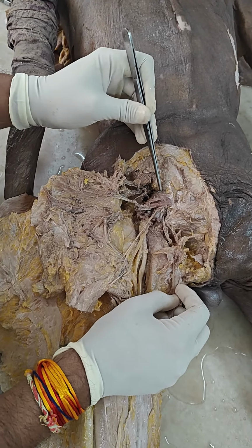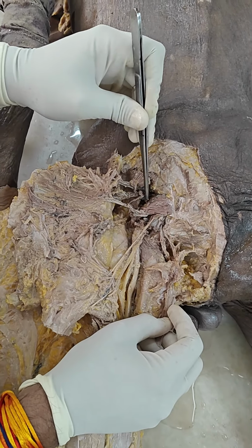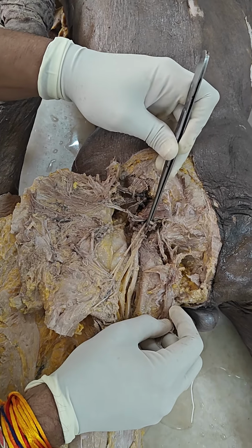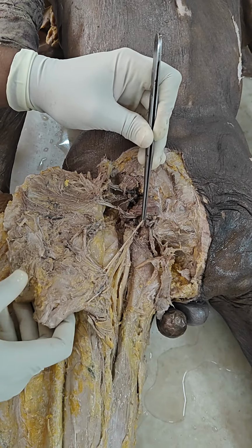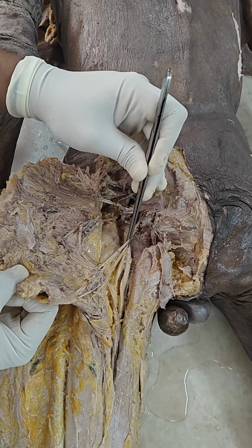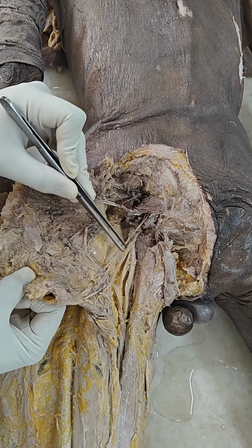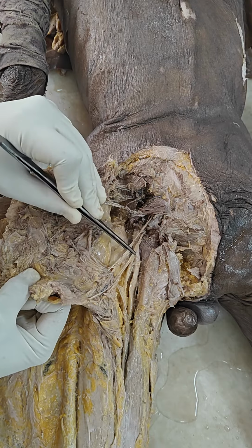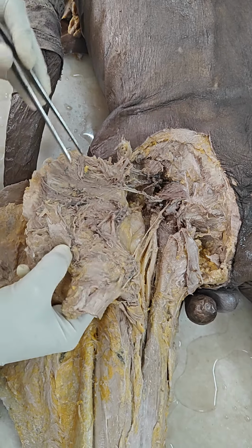You can see there is a muscle which is covered by fascia. This is the piriformis muscle. Below the piriformis there are structures passing. Here you can see the inferior gluteal vessels, as well as the inferior gluteal nerve. This inferior gluteal nerve is formed by the ventral rami of the dorsal division of L5, S1, S2, and it mainly supplies the gluteus maximus muscle.